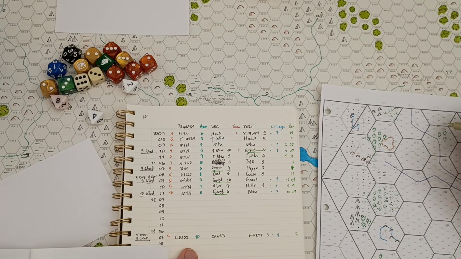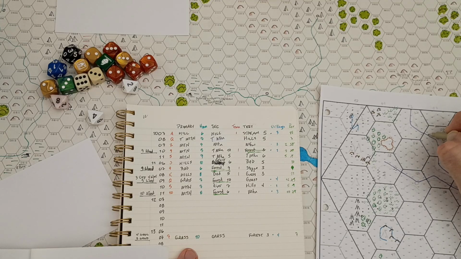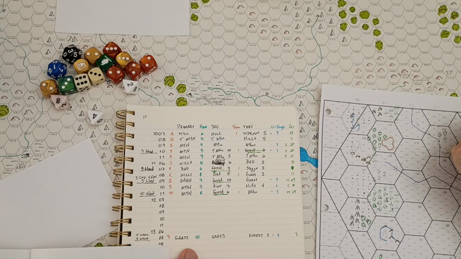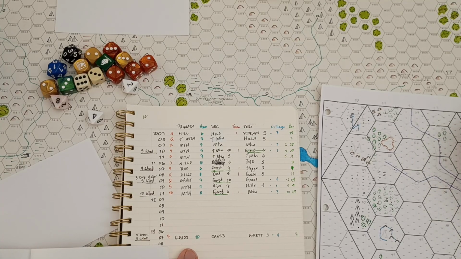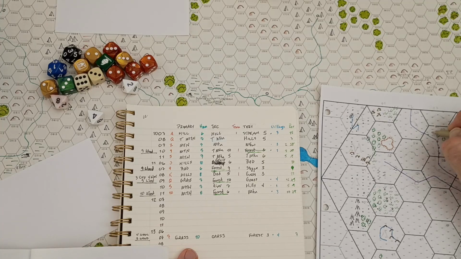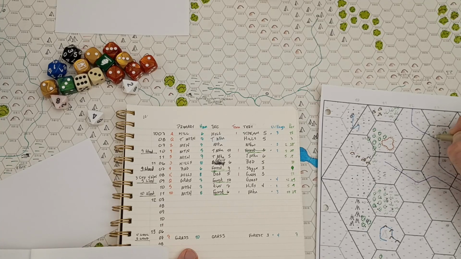So let's put the villages on the water. 1, 2, 3, 4. And then 10 hamlets. 1, 2, 3, 4, 5, 6, 7, 8, 9, 10.